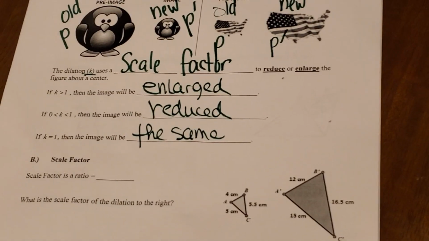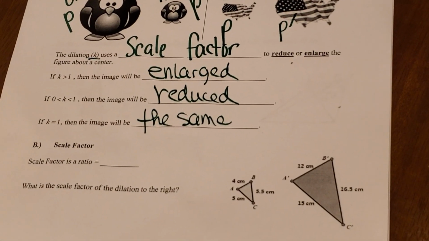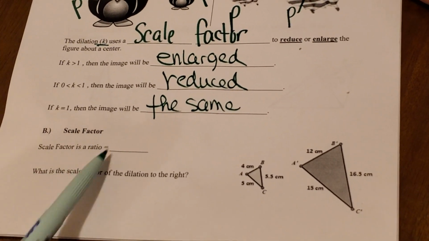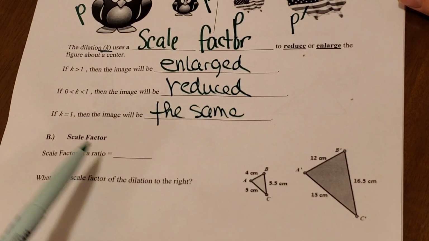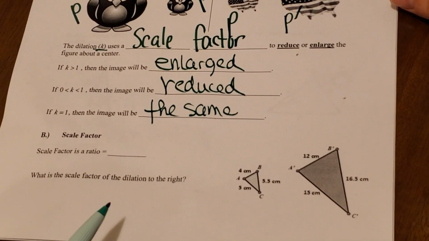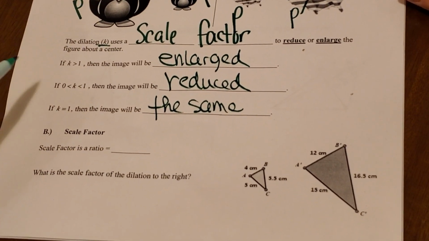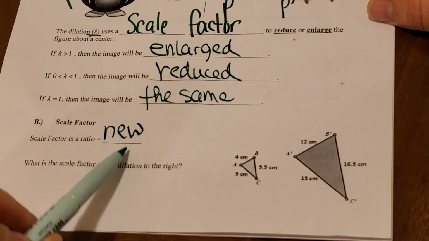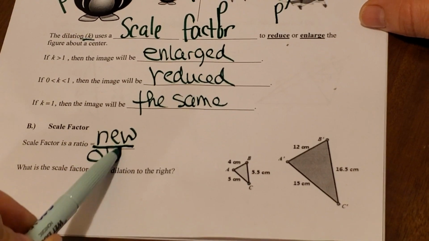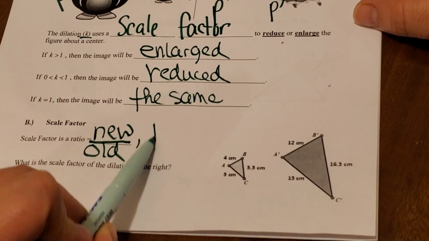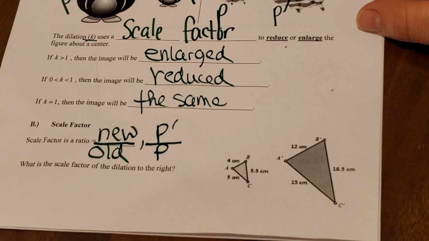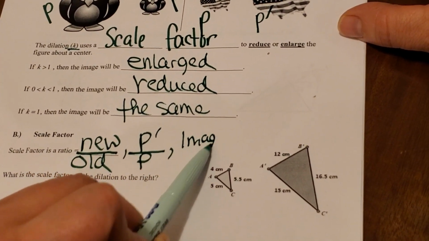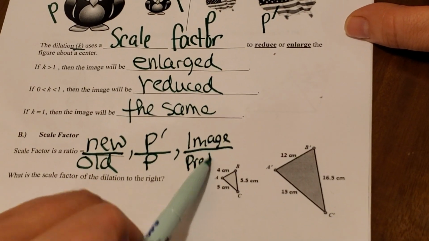So the next thing we need to do is talk about how we find the scale factor to determine exactly how much an image has been either enlarged or reduced. So the scale factor is a ratio. And remember last time we talked about ratio, that's just a comparison between two quantities. The way you set the ratio up, you have to do the new value divided by the old. We can also call that P prime over P, or image over pre-image.